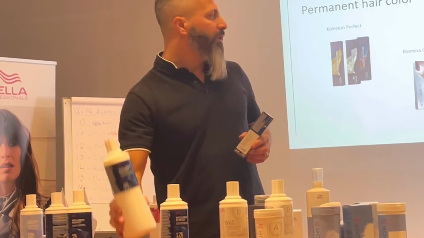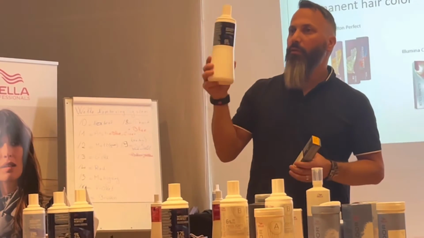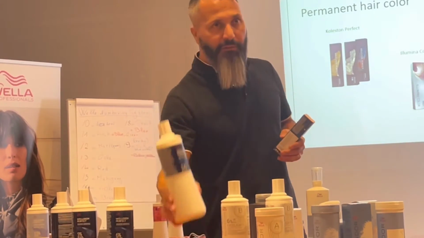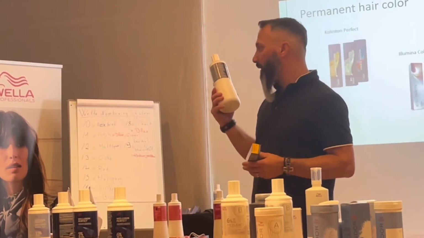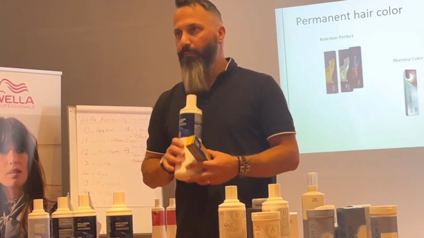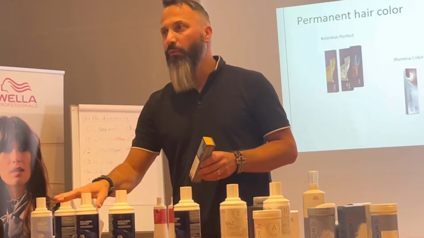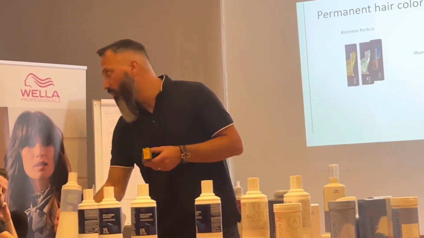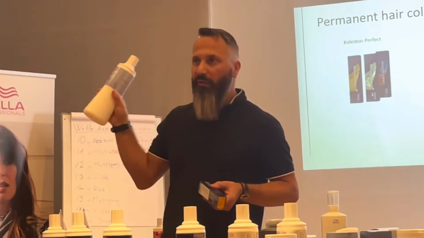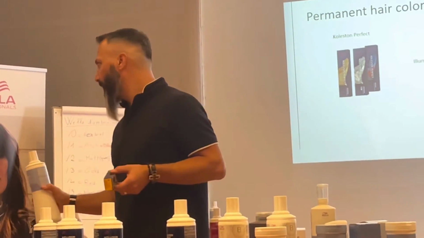If you want to lift up to two levels, we use this 9%, 30 volume, and if we need to lift up to 3 levels, we use the 12%, 40 volume. So we always use it 1+1, except when we are using it as a toner, we use one part of color, two parts of 1.9% developer.